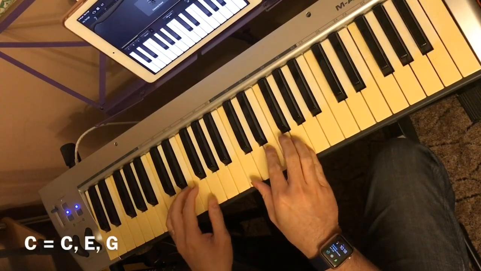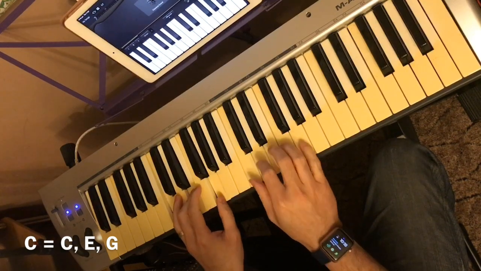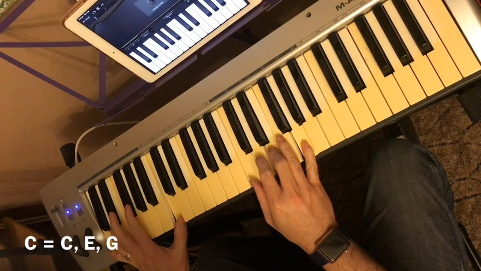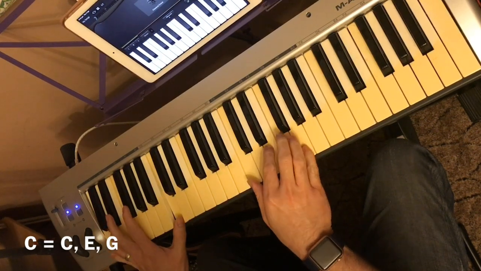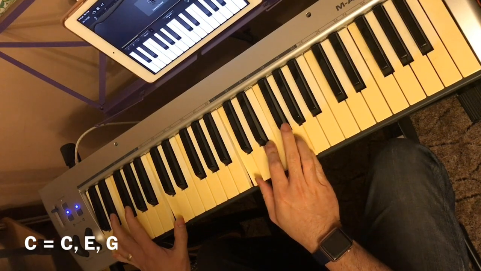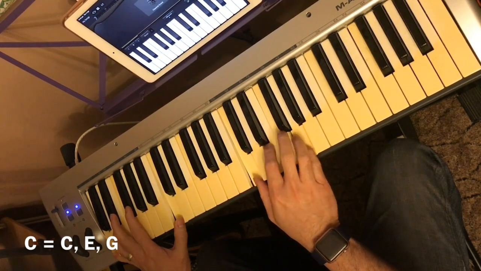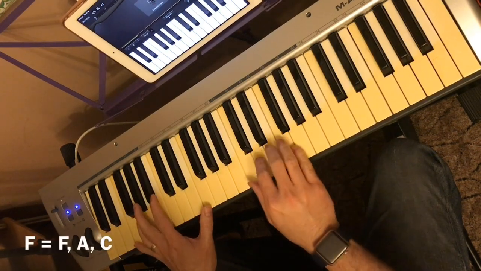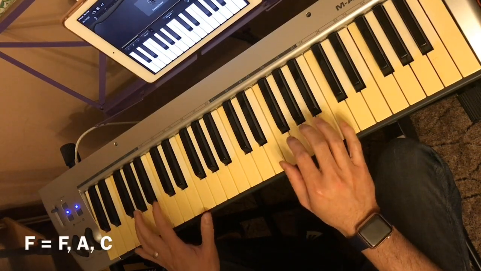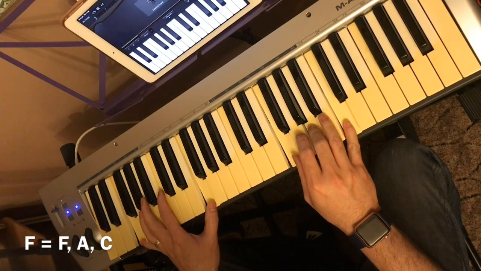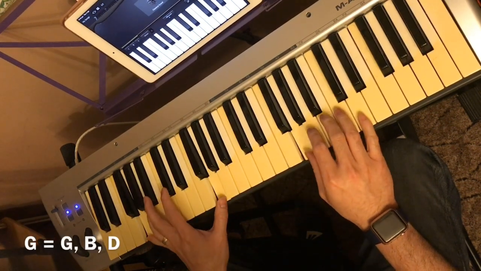So C is C, E, G. Or you can do a bass here with octave. So that's the root key, which is C. And then it goes to F. So you just move this F, A, C, and then G would be G, B, D.